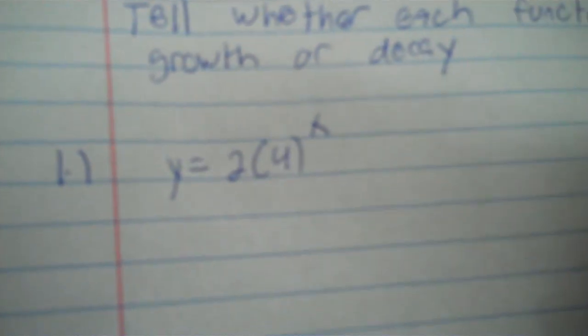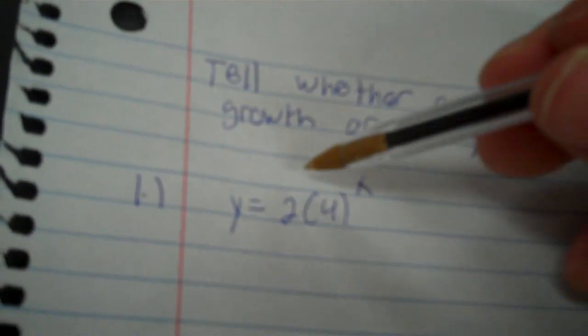Okay, so I've got 2 times 4, the power is the x to the y, and you want to put a 0 in for your x. That gives me 2. Now I'm going to take 2 times 4 to the first power. So 2 times 4 to the power of 1. I got 8. And now 2 times 4 to the second. I got 32. So that's obviously growth.